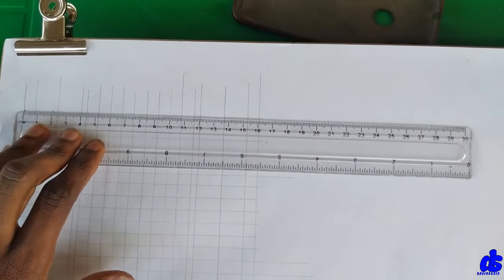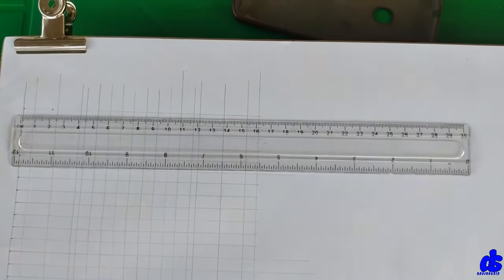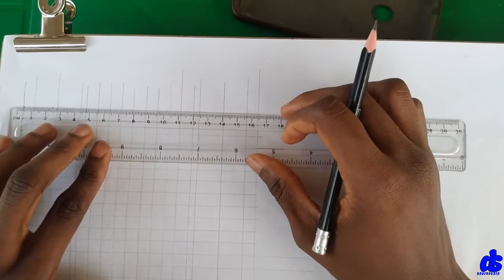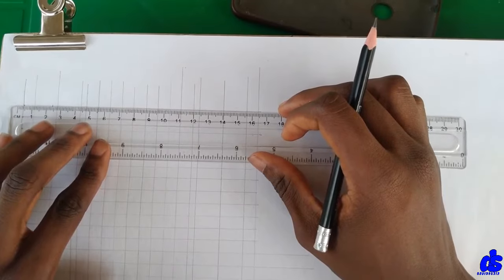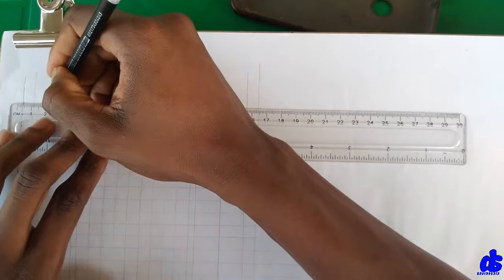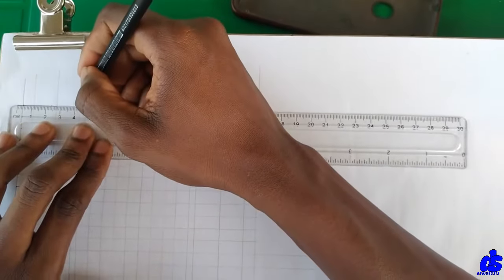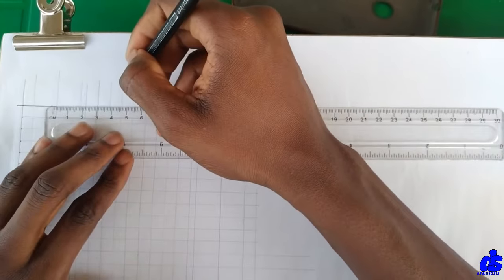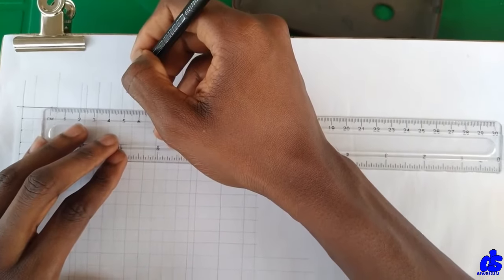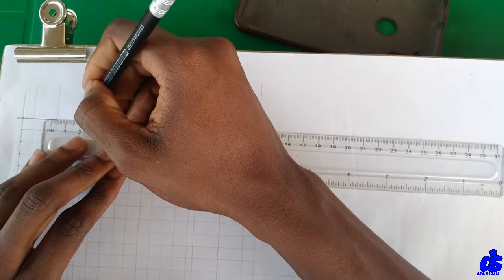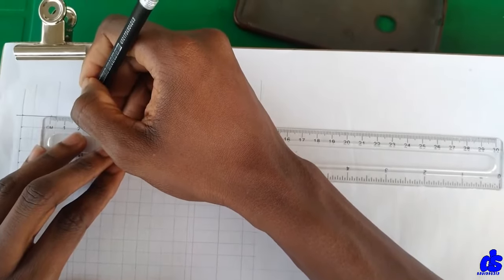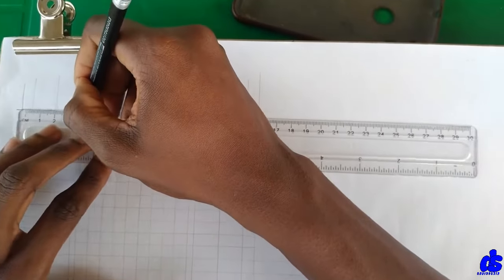So what we need to do is to measure out 4 on each side, and we have that surface. So 4 on each side. So 4 here, and also 4 here. Let's go inside with this.